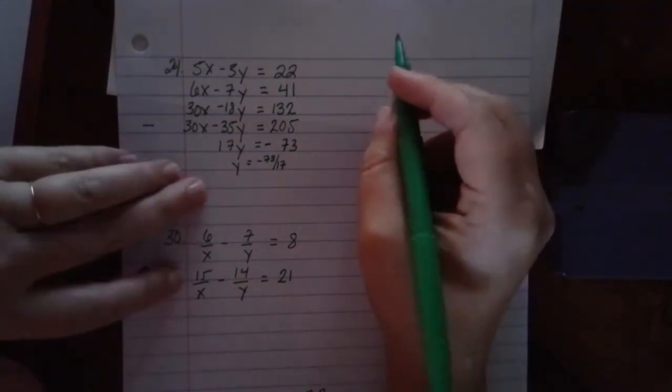I don't think 17 goes into 73. But it doesn't matter. It does matter, and I have now confirmed in the book that number 24, the y answer is negative 73 over 17. So that's nice. So they're right. I don't want to sub that back in. Do y'all? No. Even fraction-loving Mrs. Forster doesn't want to sub that back in.